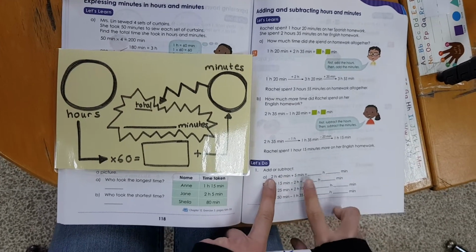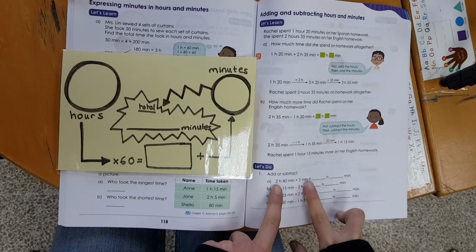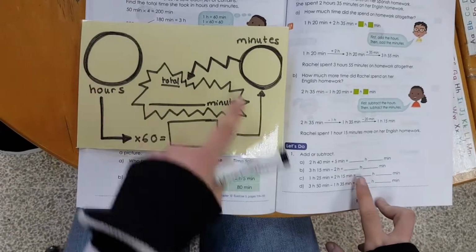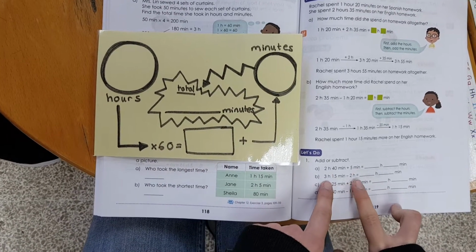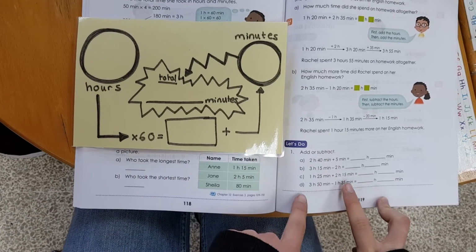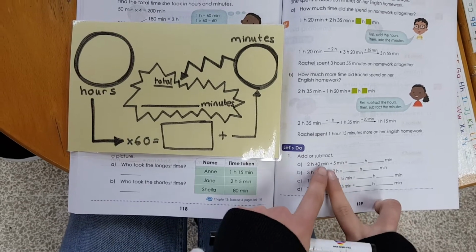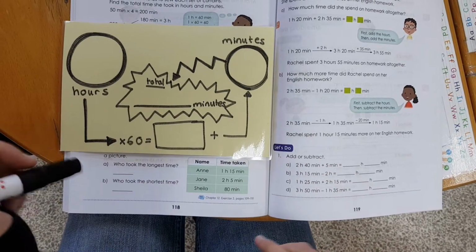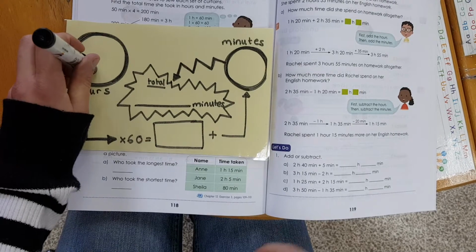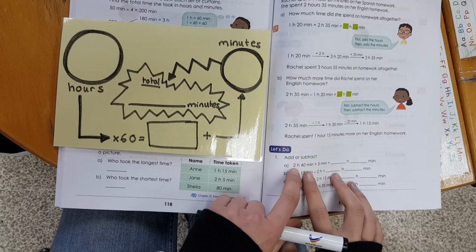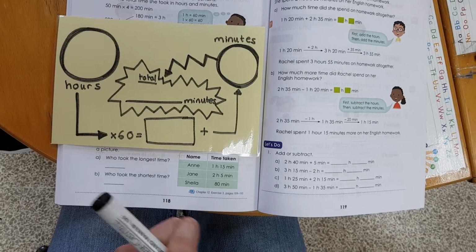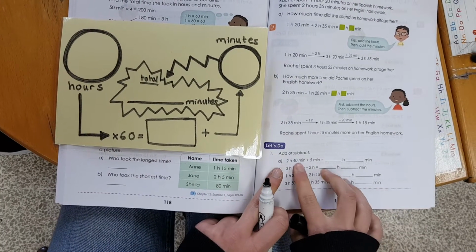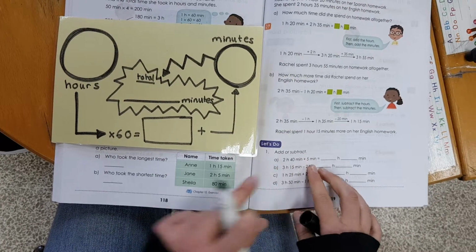But for me to do this, I know you can do it in your head, but it's really important that you actually convert into minutes first before you add and subtract time. This is fine, but when you have regrouping, it's really important that you convert first. So I'm going to show you how it's done. Basically, you take the hours and minutes and convert it so that you can add and subtract. So looking at A, I've got 2 hours and 40 minutes plus 5 minutes.